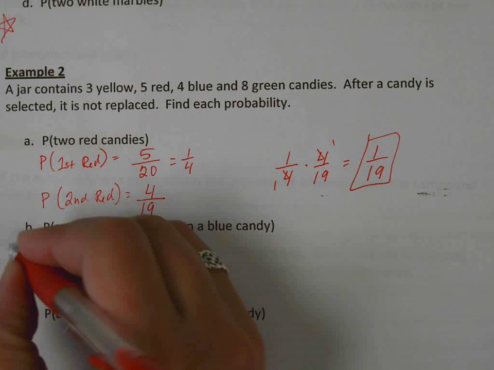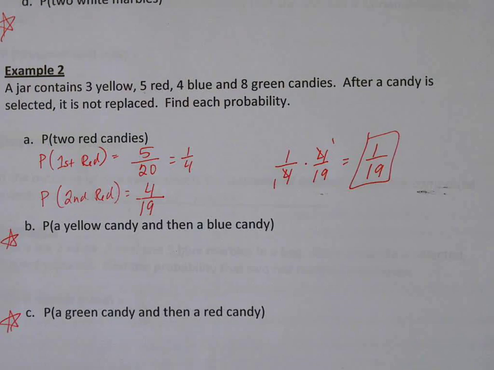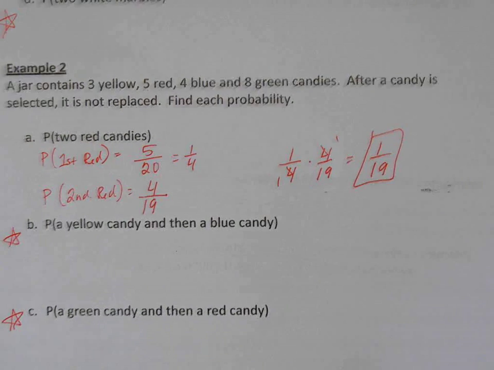I'd like for you to try these last 2 on your own, and then we will check those in class later.